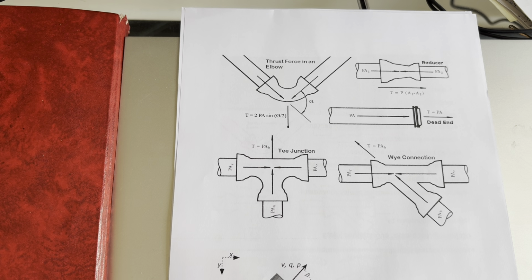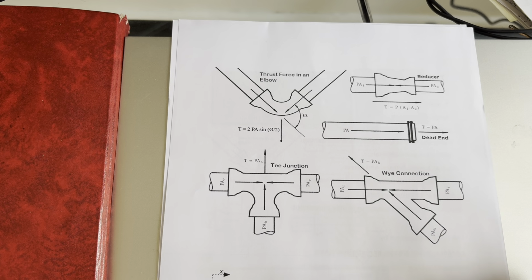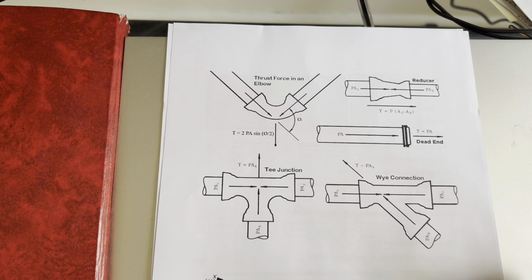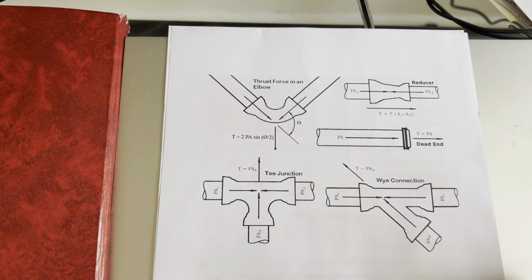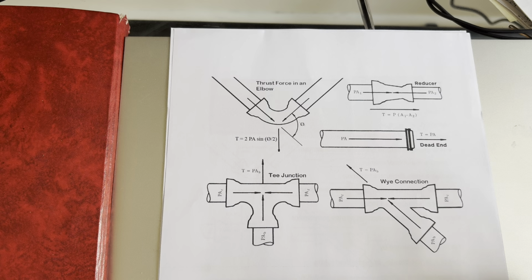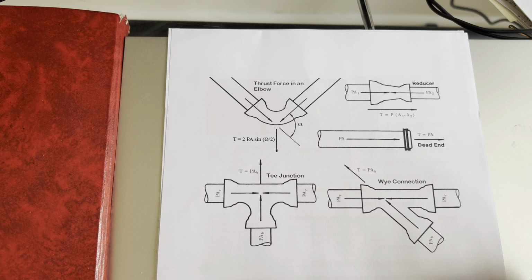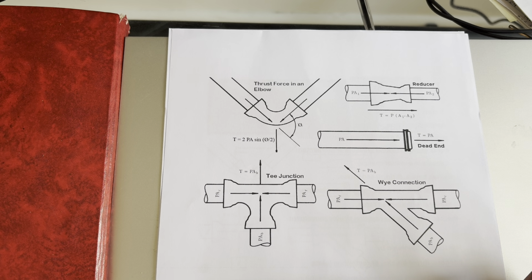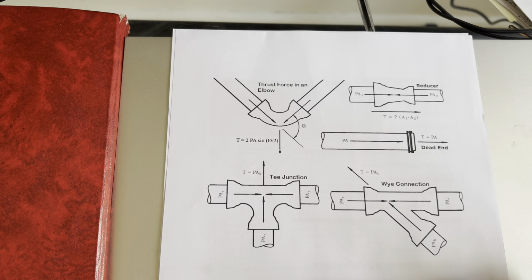Hello everyone. Today I'm going to talk about thrust load in pressure pipe design. You see different scenarios in piping, and I need to mention at the first that it should be a pressured or pressurized piping system, not a gravity system.